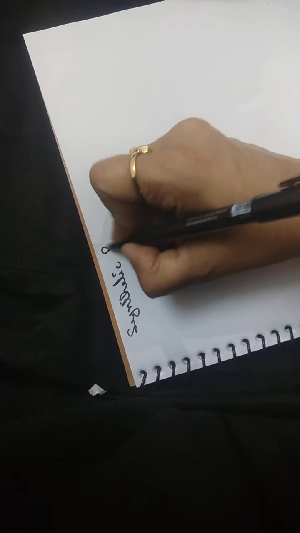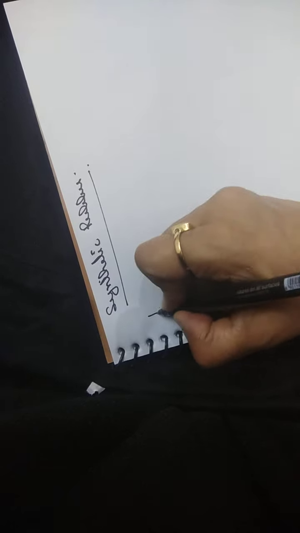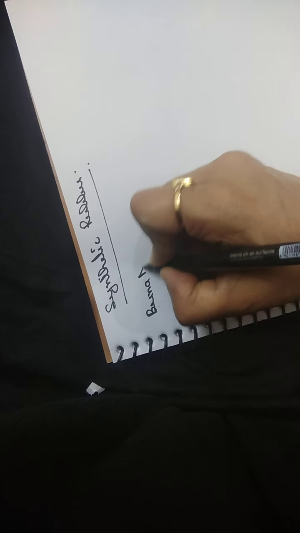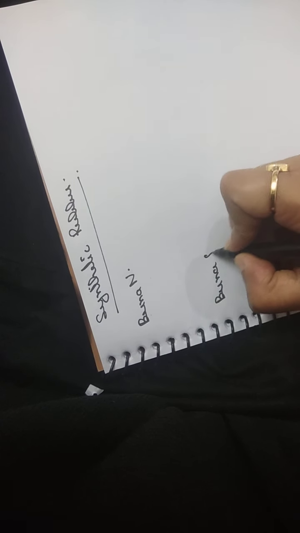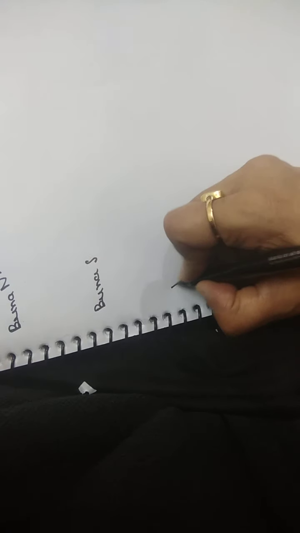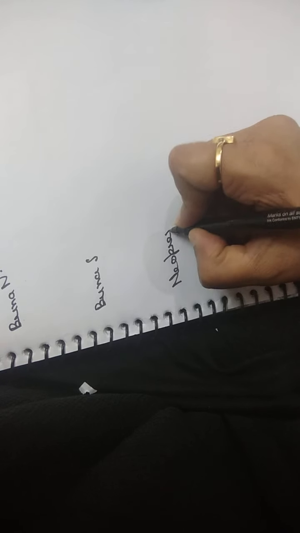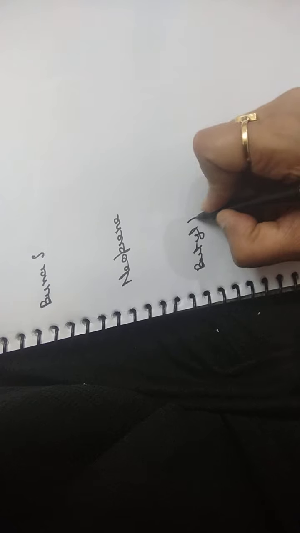Now we have synthetic rubbers. So this is synthetic rubber. Now the first one is Buna N. The second is Buna S. Then we have neoprene. And fourth is butyl rubber. So these are the four important synthetic rubbers we are going to discuss.